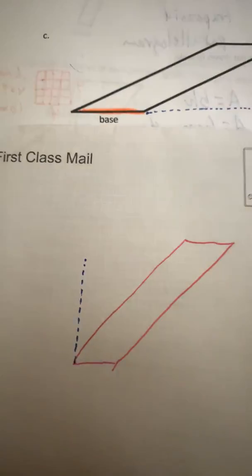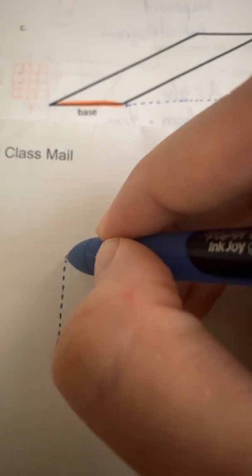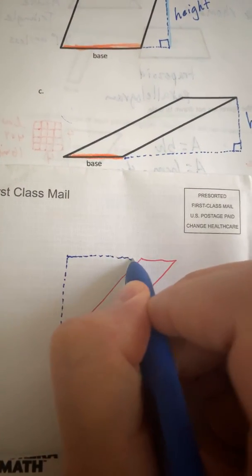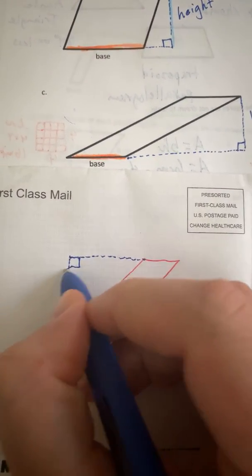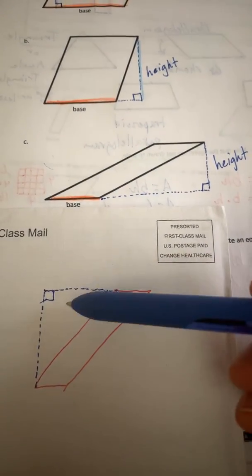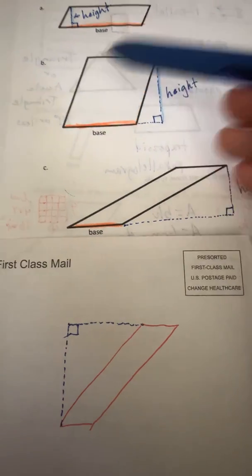You can go like that. It doesn't matter. It really doesn't matter what side you choose, as long as you're showing that they're connected. Boom. So you can either do it on the right side or on the left side. Same thing here. You could have done the height here or over here, right? Doesn't matter which side.